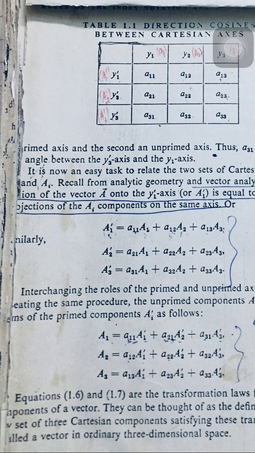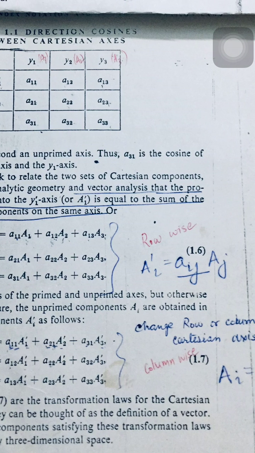These two equations, having the transformation law for the Cartesian components of a vector, can be thought of as a definition of a vector: a set of three Cartesian components satisfying this transformation law is called a vector in ordinary three-dimensional space. What you are seeing here is a one dimensional index, i to j.